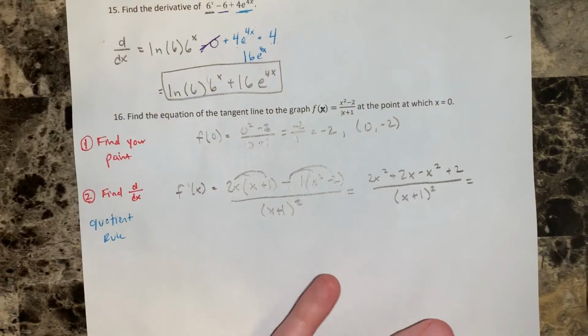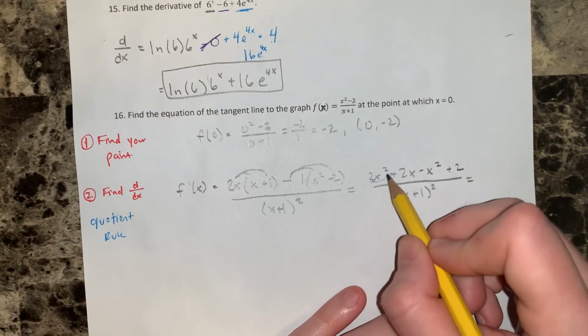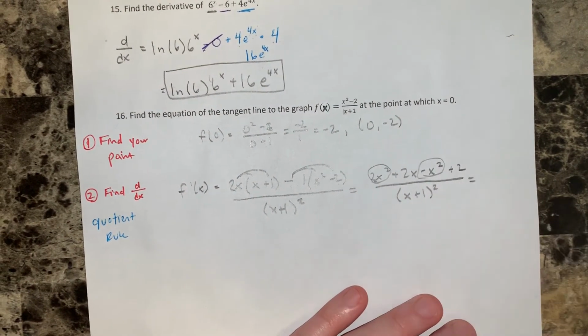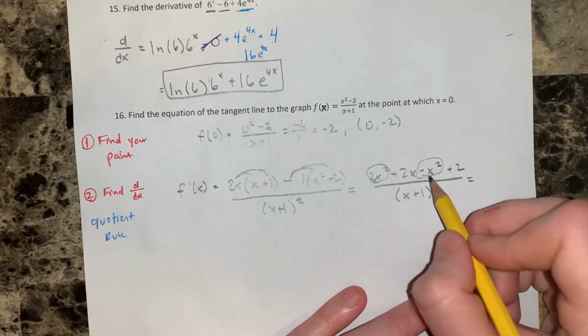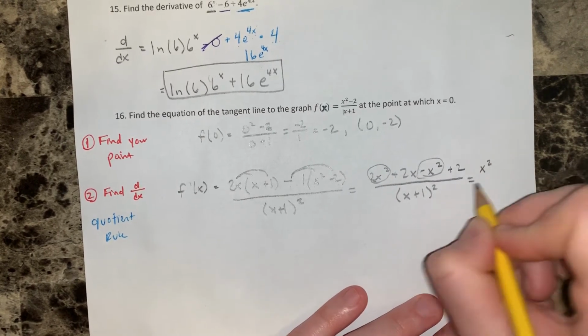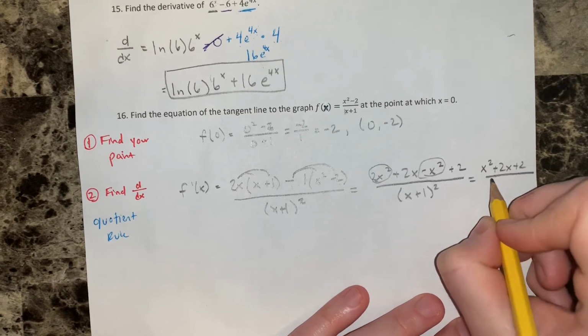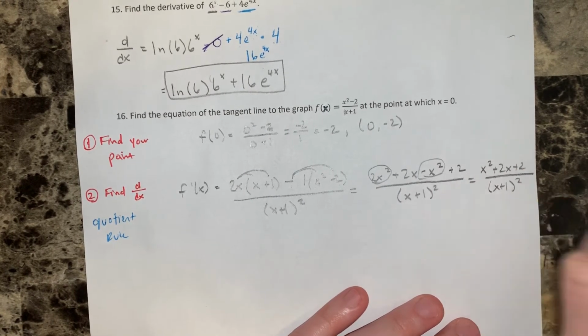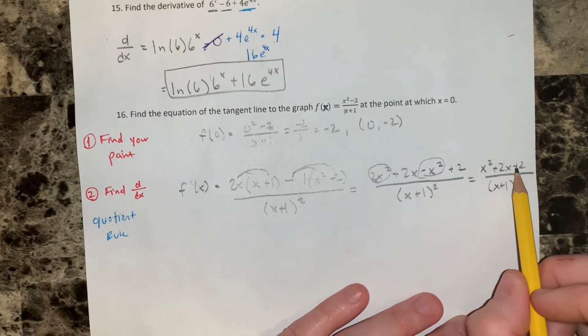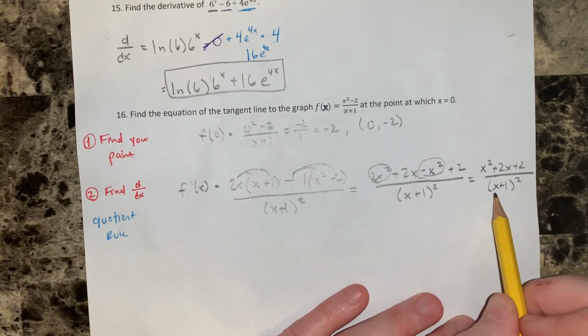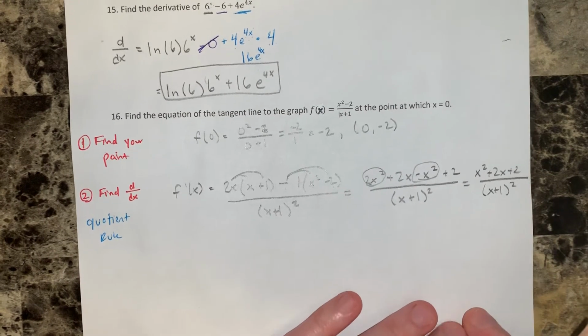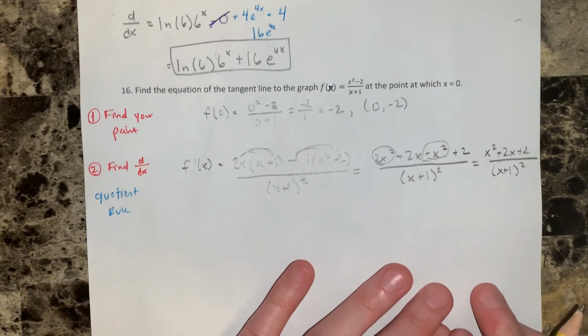And then just combine like terms. So 2x, so this guy and this guy are the only ones that are alike. So 2x squared minus x squared gives me just x squared. And then put the rest on. Okay, so we end up with x squared plus 2x plus 2 all over the quantity of x plus 1 squared. Okay, so that ends up being my full derivative.